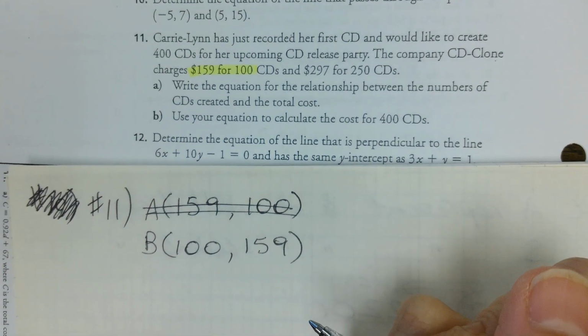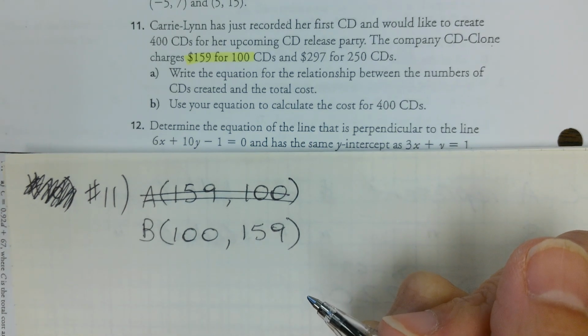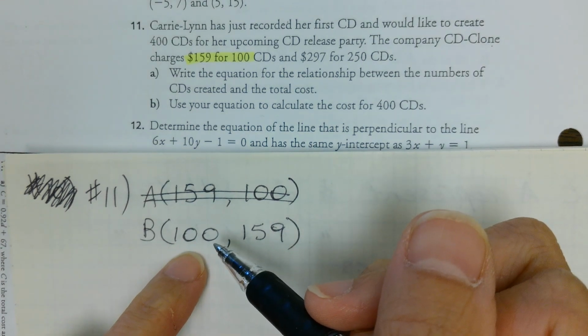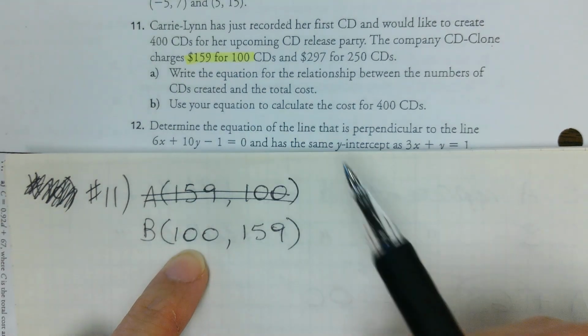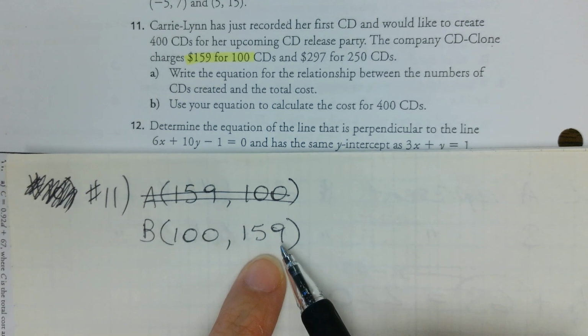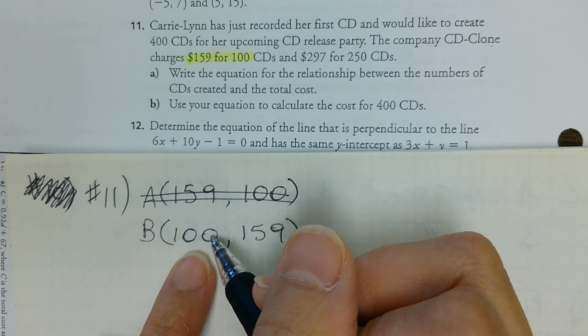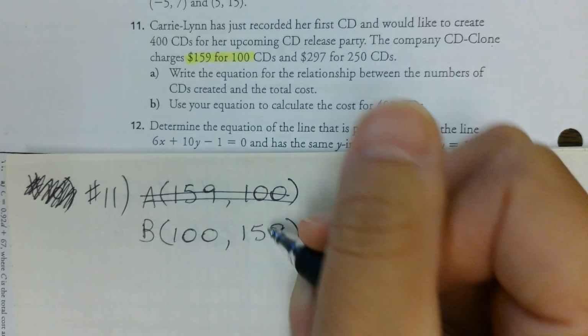Why? Why does the order matter? What does the 100 represent again? And in this question? CDs, right. And the 159? Cost. The cost depends on the number of CDs.